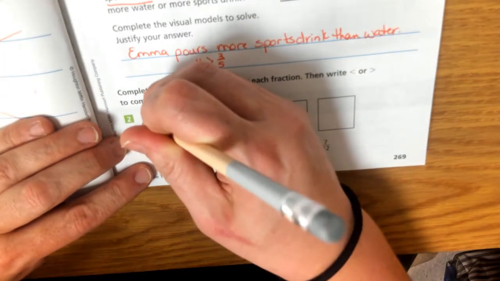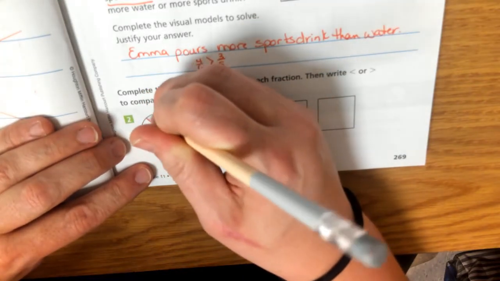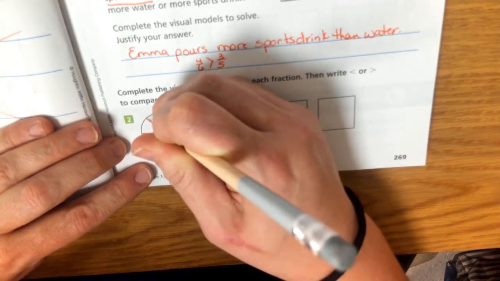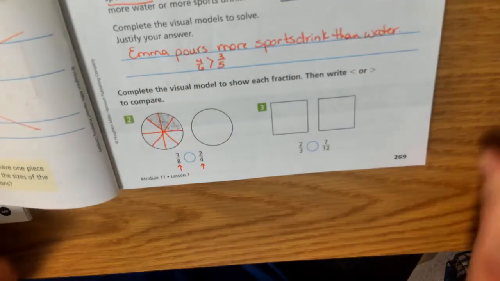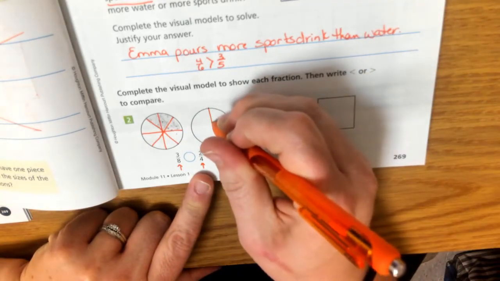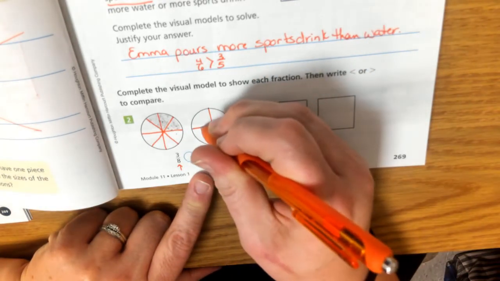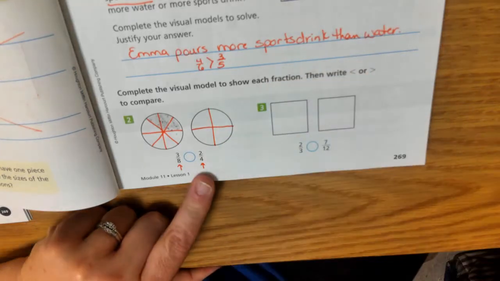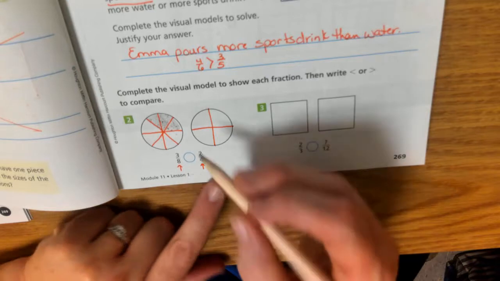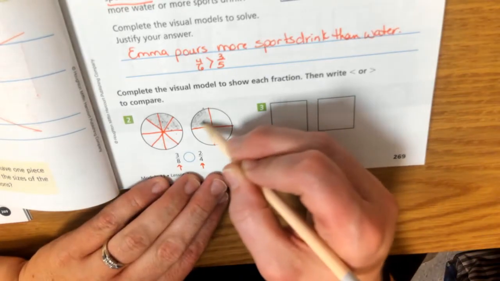All right, so I need to shade in 3 of these pieces because it's 3/8. And then our 2/4, we just need 4 pieces. So I'm just going to draw 2 lines because now I have 1, 2, 3, 4 pieces, and I need to shade in 2 of them.